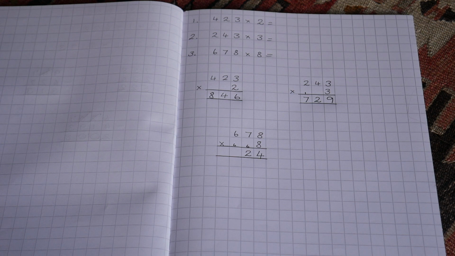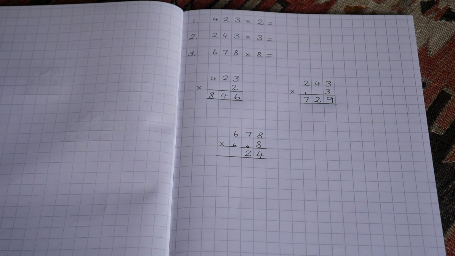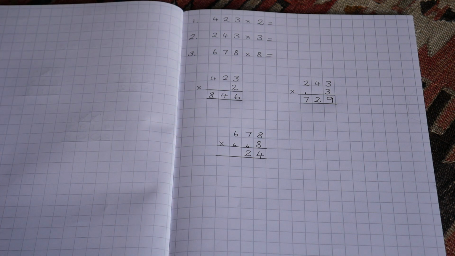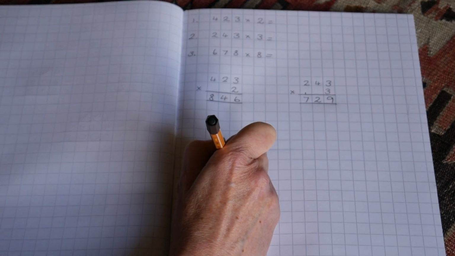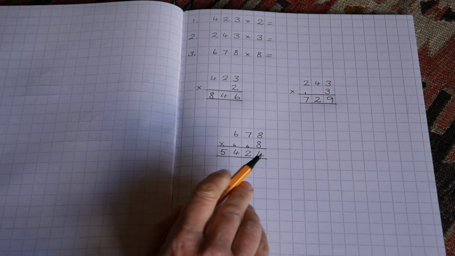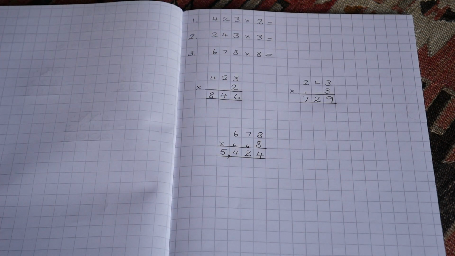Now we've got the last bit, 8 times 6. 8 times 6 is 48, but we've got these 6 here, so we add those 6 on. 48 add 6 gives us 54. Let's put the comma in to help us read that number. 1, 2, 3, and the answer is 5,424. Well done if you got that right.